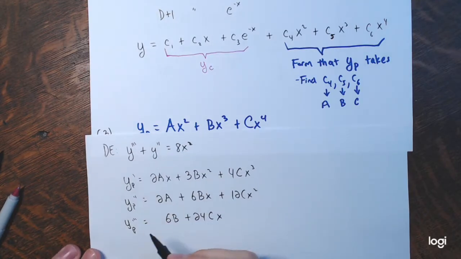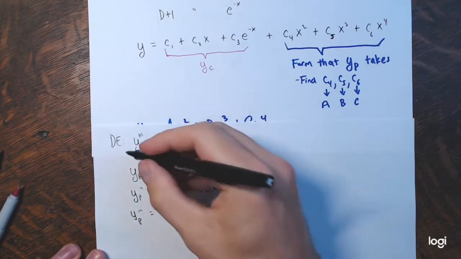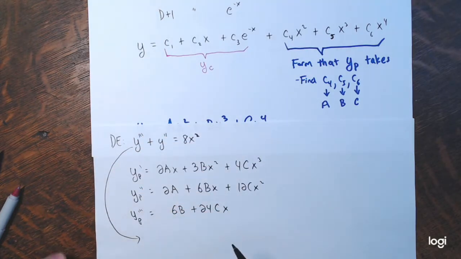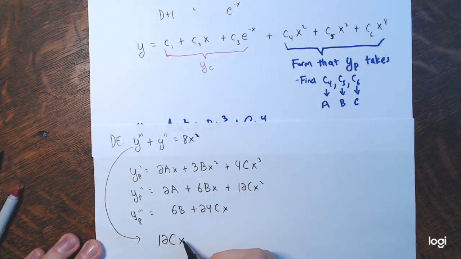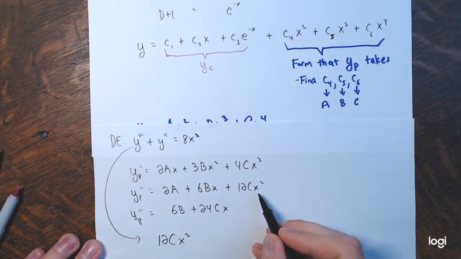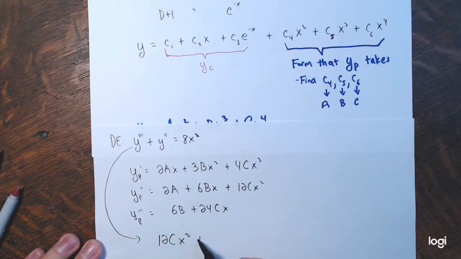On the left side, we're just adding the third derivative and second derivative. So I'd have 12C x squared for the x squared terms. Adding the x terms, I'd have 6B plus 24C times x.